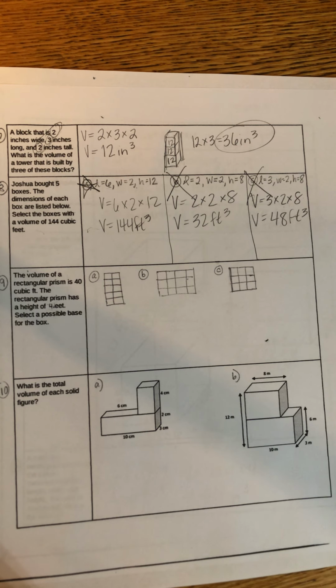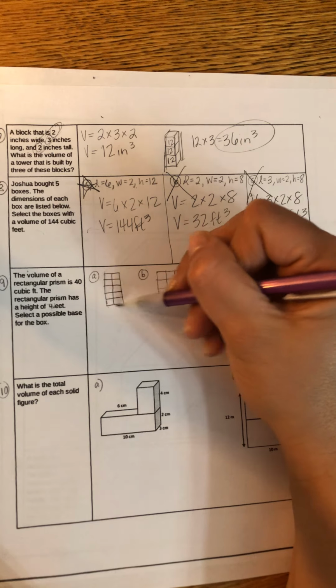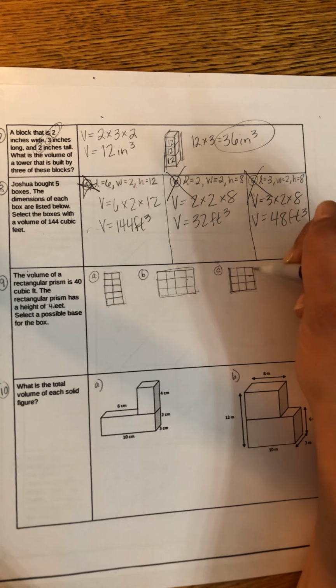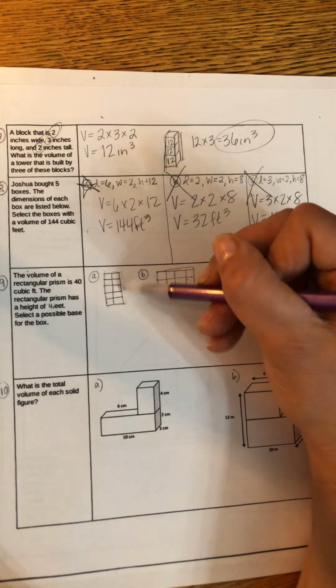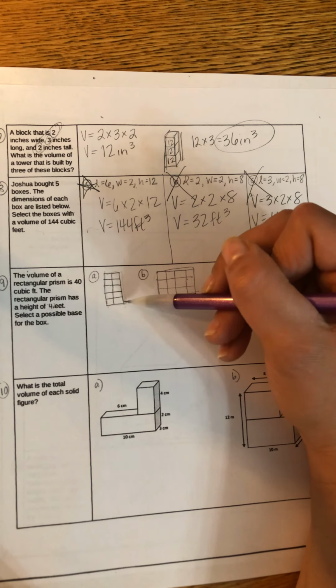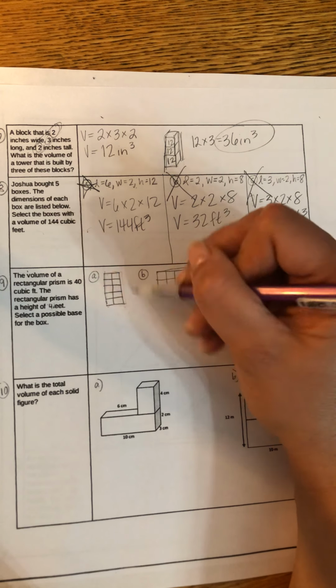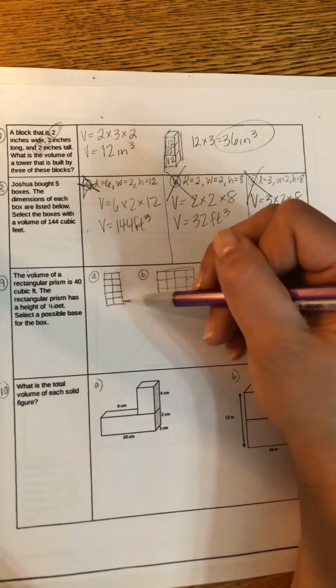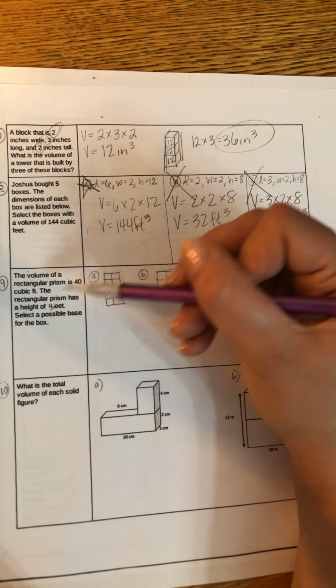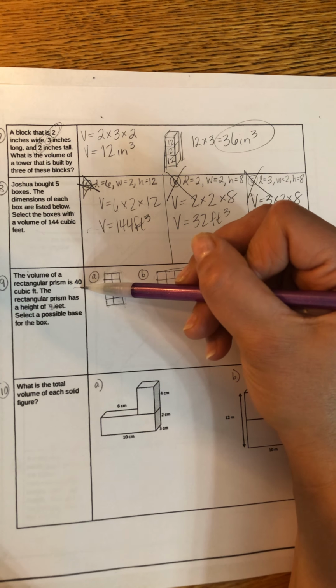Select the possible base for the box. So basically, this is the 2-dimensional base, or first layer of the box. We've got to figure out what the length and the width of this would be. What would be the multiplication problem that I would multiply by to get this base, and then multiply that by 4 to see if I get 40, okay?